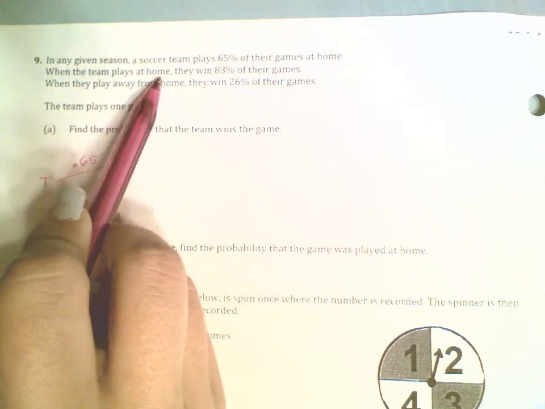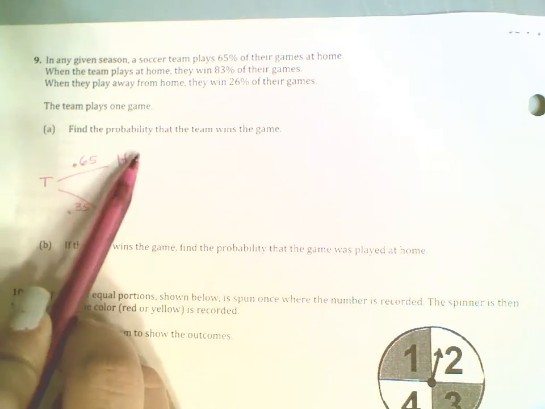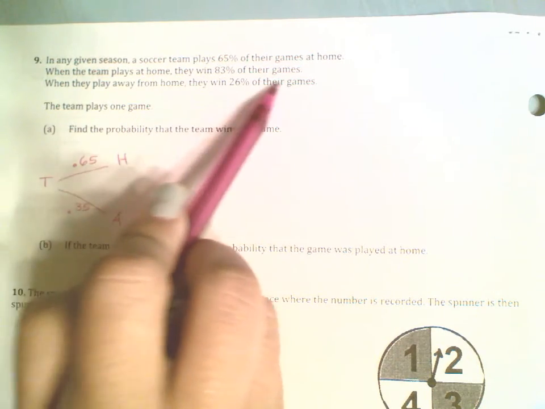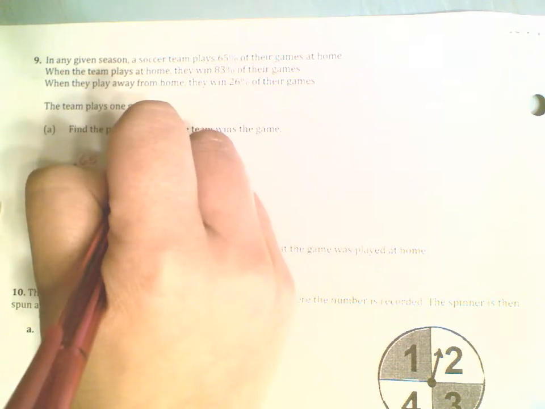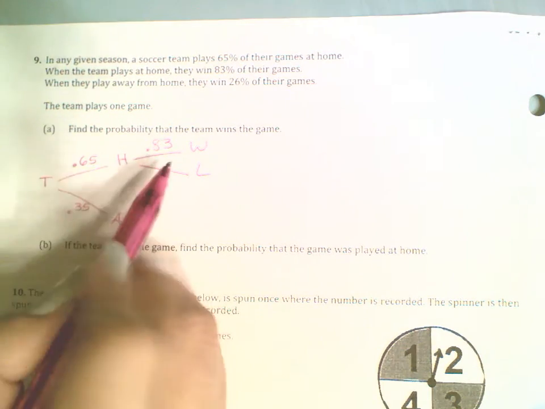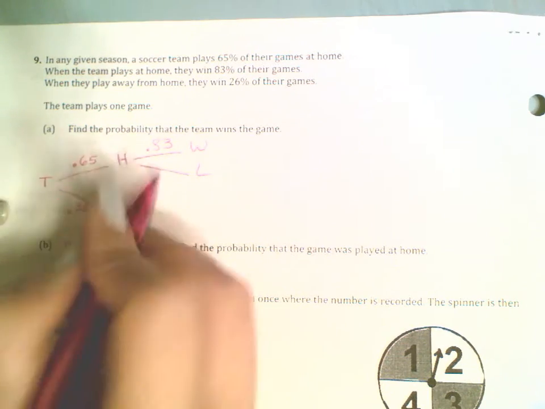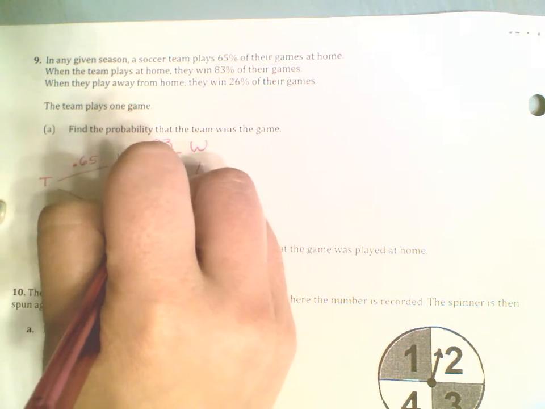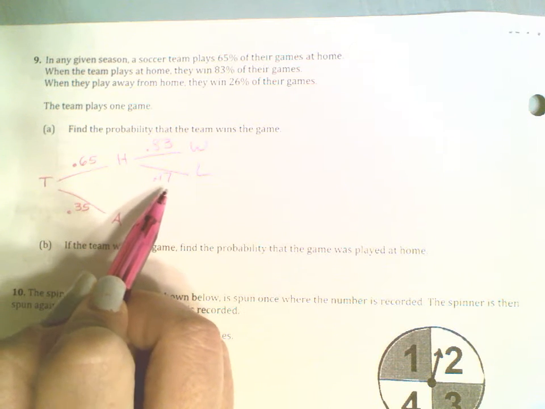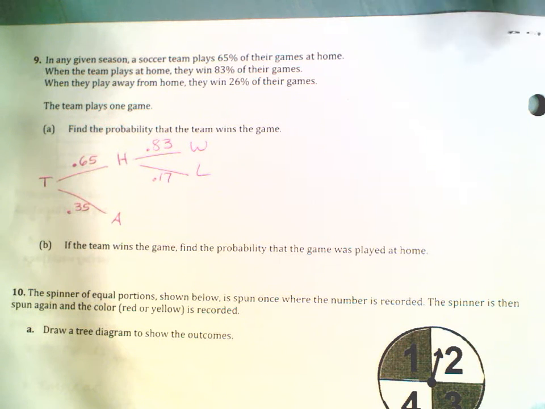Then when the team plays at home, so we're only looking over here now, when the team plays at home, they win 83% of their games. So wins and losses, they're going to win 83%. I'm going to turn it into a decimal to get 0.83. And then if I subtract 0.83 from 1, I'm going to get 0.17. So that means 17% of the games are lost. One second, let me make sure you can see that. There we go.